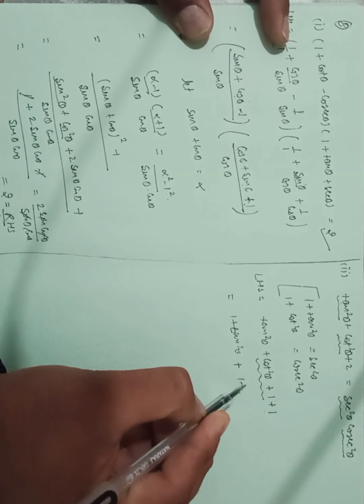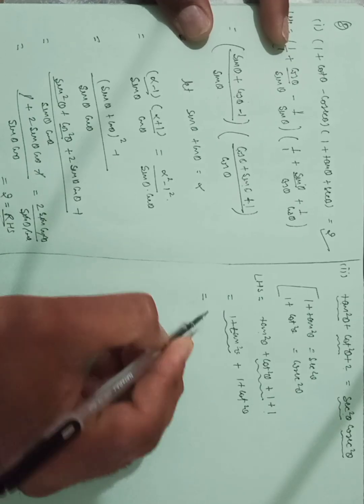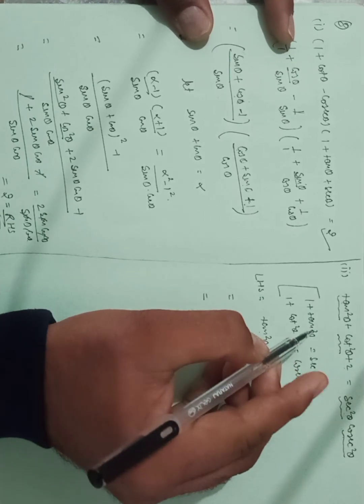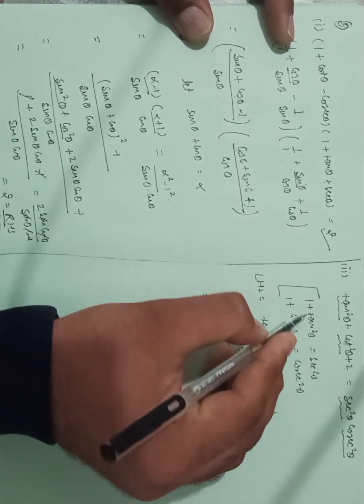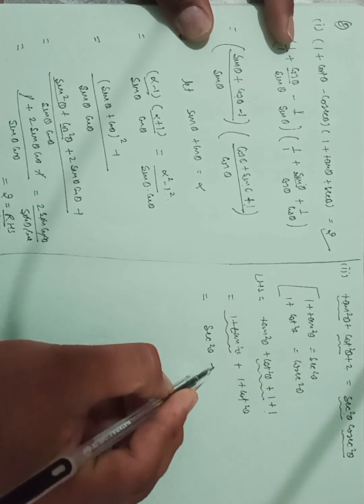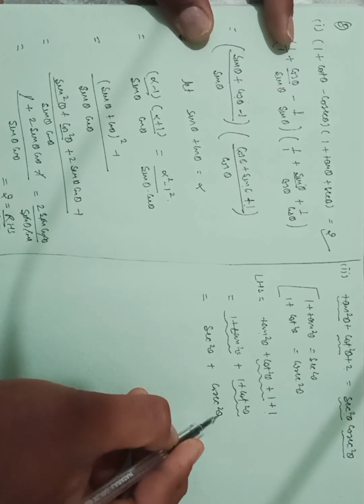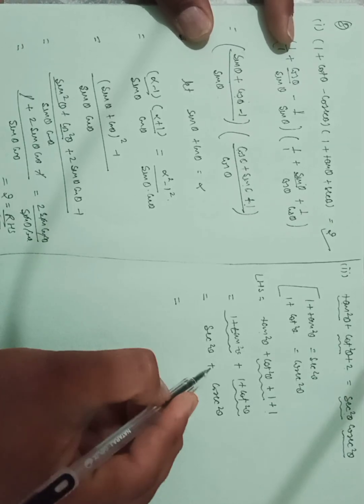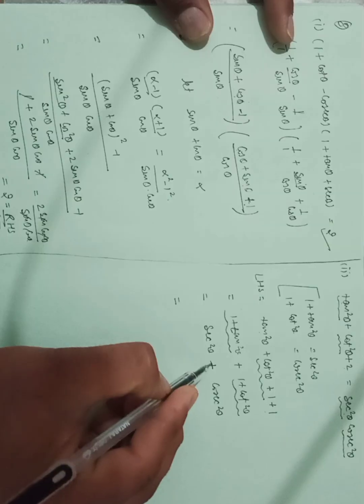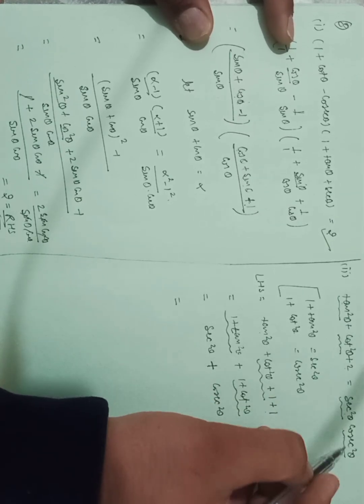Similarly here we have 1 plus cot square theta. Instead of 1 plus tan square theta, I'll use the second identity. The very first one is sine square theta plus cos square theta. The second one is this one. So instead of this one I'll use sec square theta, and at this place I'll use cosec square theta. Now we want to omit this sign, so there is no plus sign between sec square and cosec square.